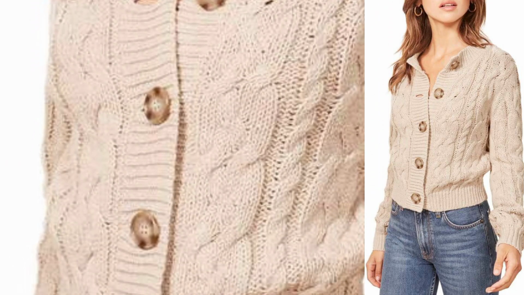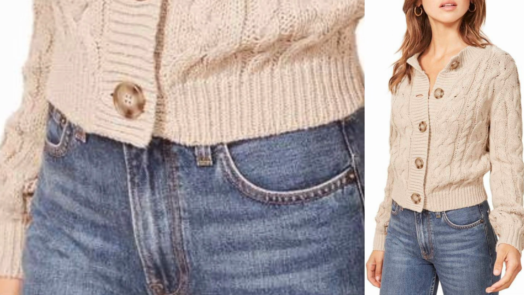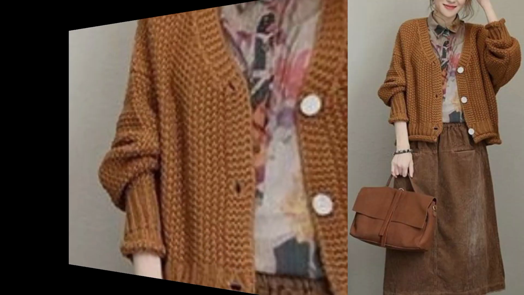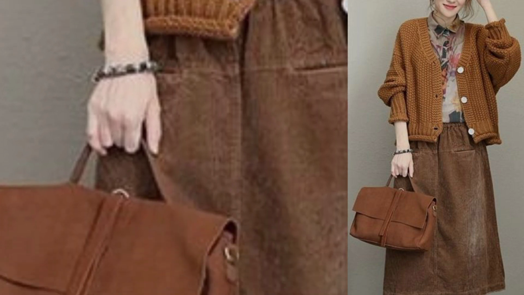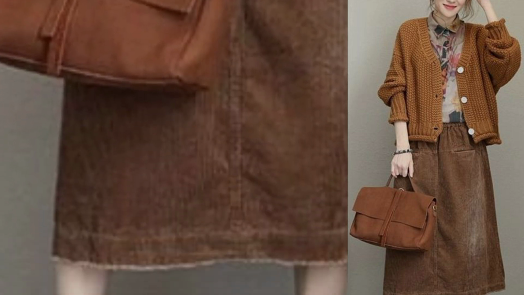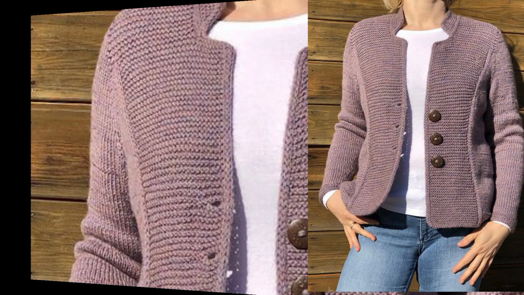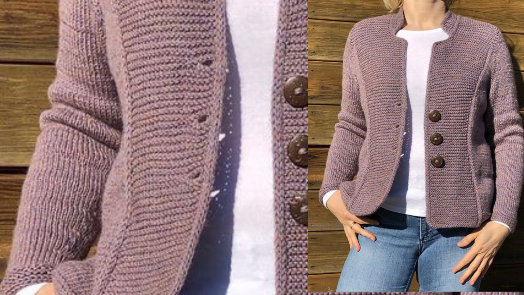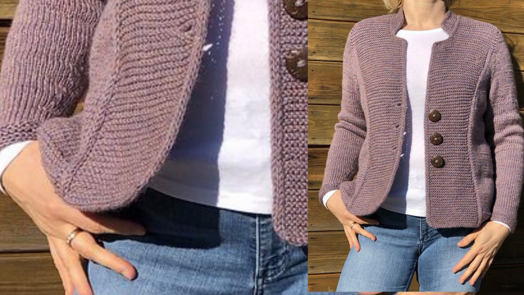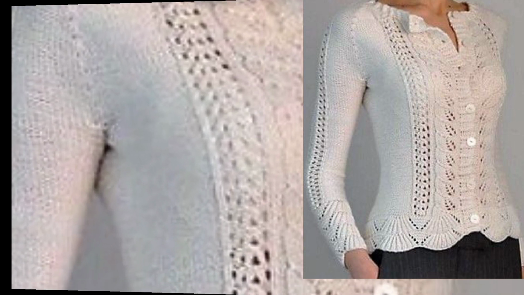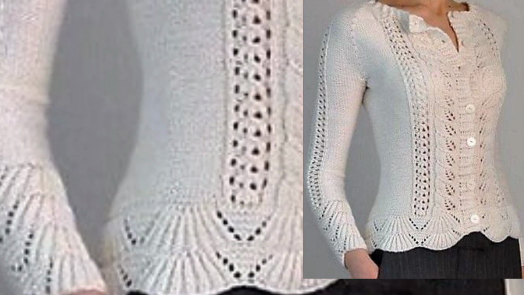So most of the patterns below use simple beginner friendly stitches like the single crochet stitch, which means they are mostly easy crochet. This is a cute free crochet sweater pattern based around the design of hearts. This is a pattern for a beautifully designed, amazing collection for you.